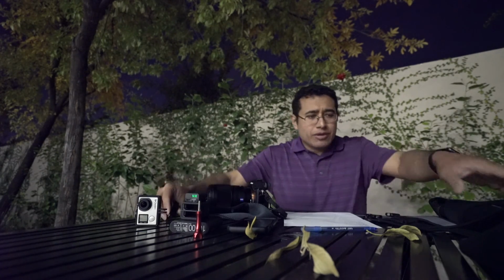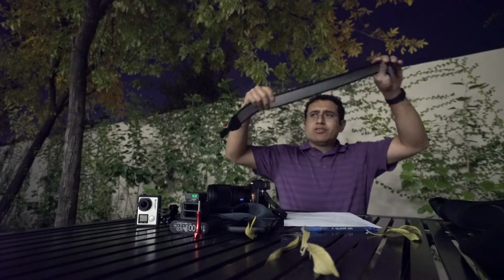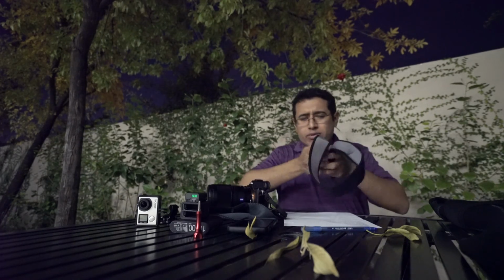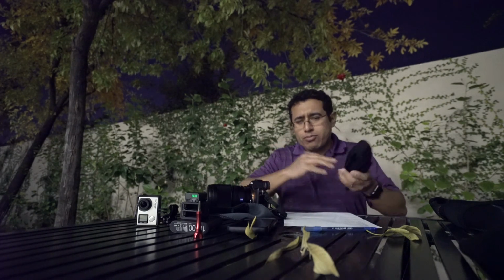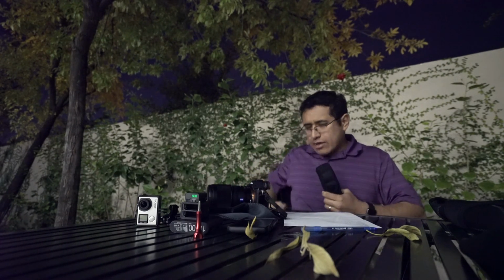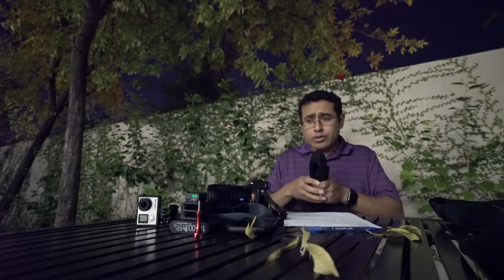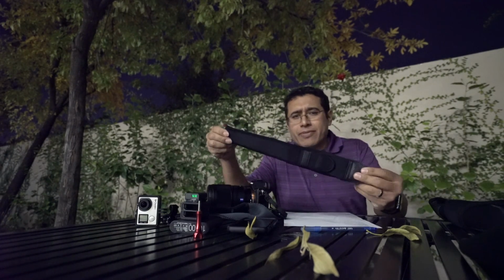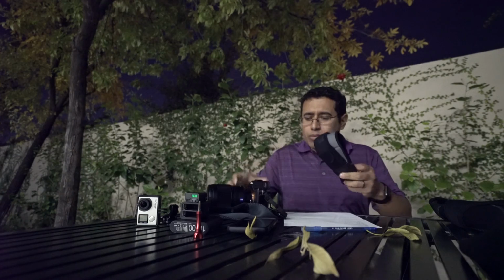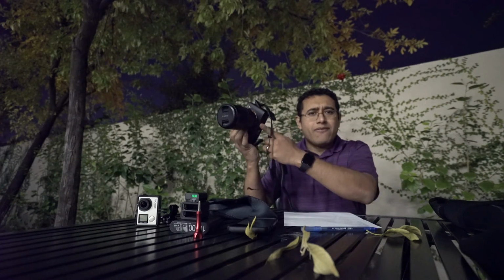Then I also got this strap. I know that I mentioned the quick release neoprene strap, a beautiful strap, the one that kind of looks like a gun holster, but this strap is actually much better because the other one was too bulky. It was at the bottom of the camera, it just kept getting in the way. I would take it off and then I would forget it at home.